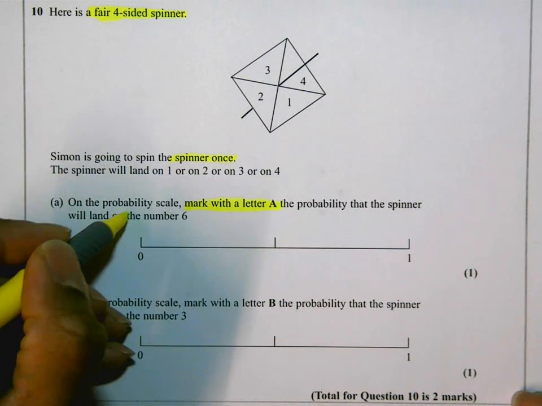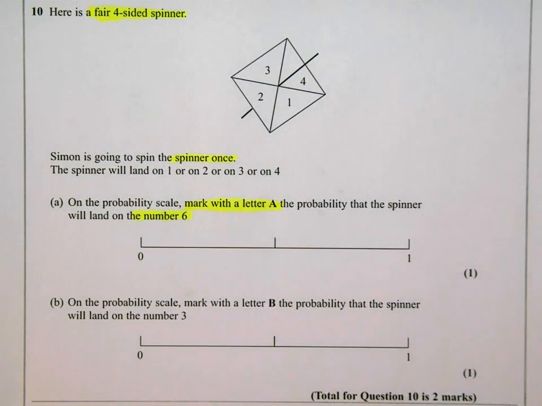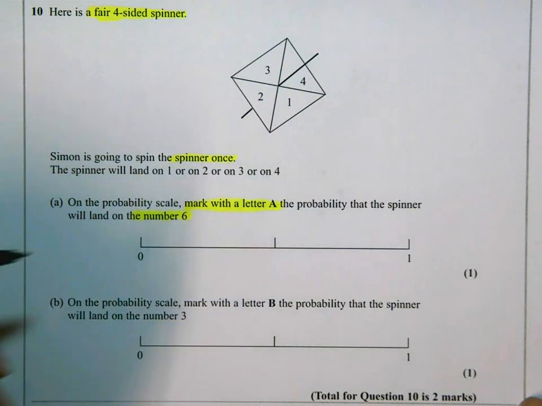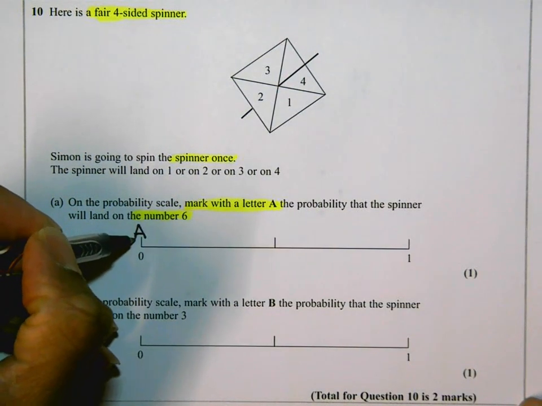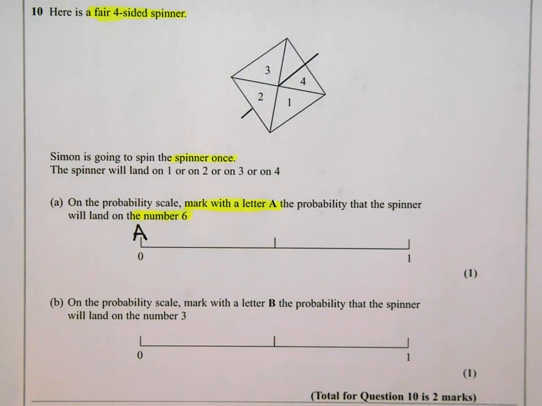on the number 6. Well, there's no 6 on the spinner. So what's the probability that the spinner will land on the number 6? 0. It's impossible. So I'm going to put my A just above 0 there, and there's no chance that it would land on 6 because there are no 6s on the spinner.